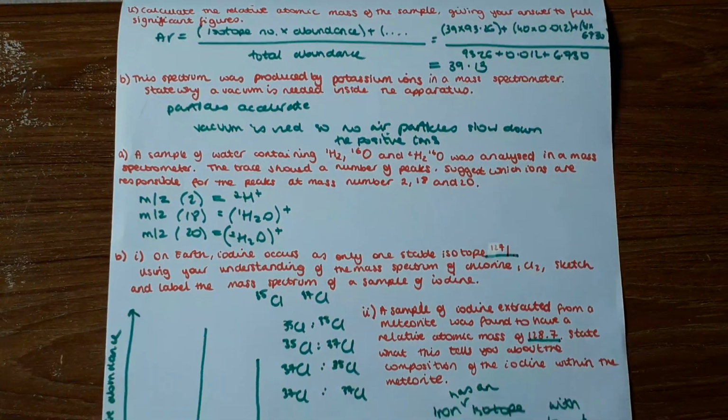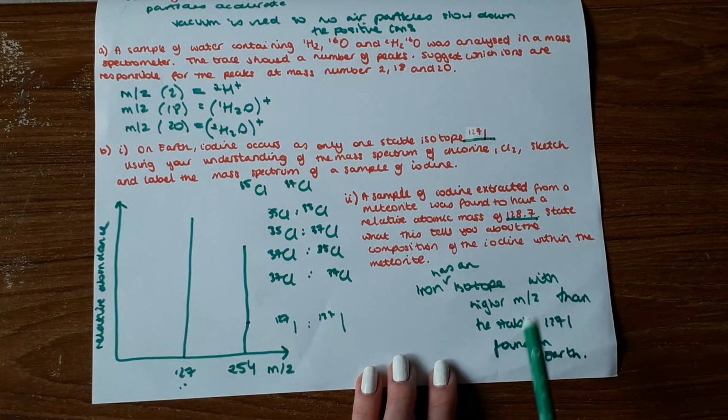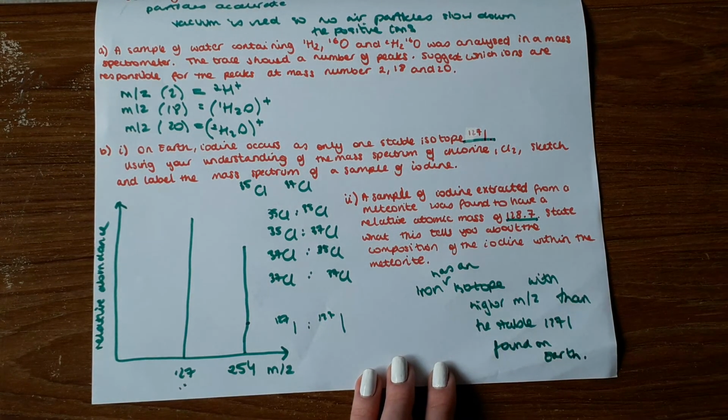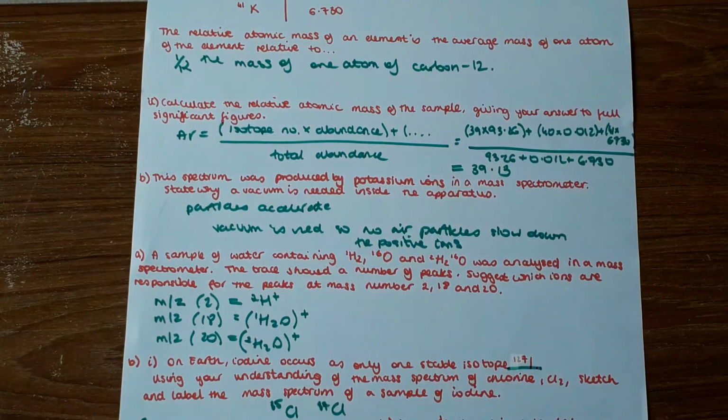So this shows us that iodine actually is stable at another atomic mass, but it's just not on Earth, it's on the meteoroid, so in space.